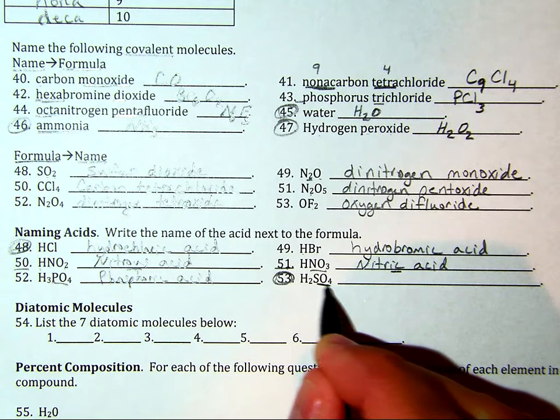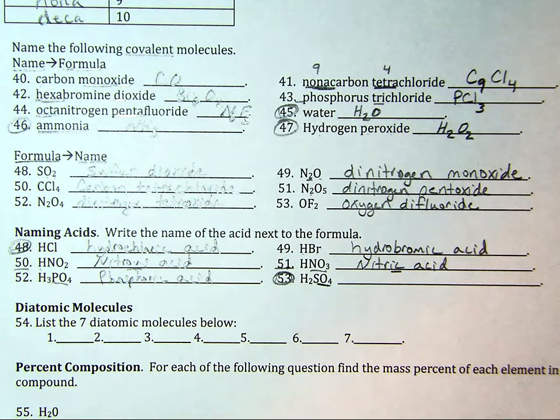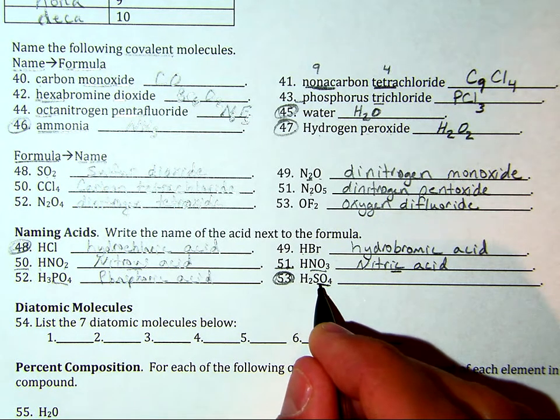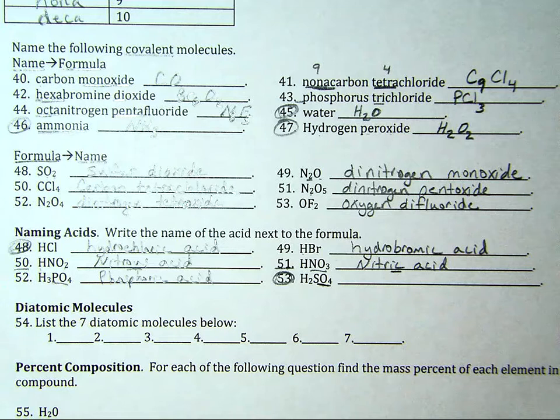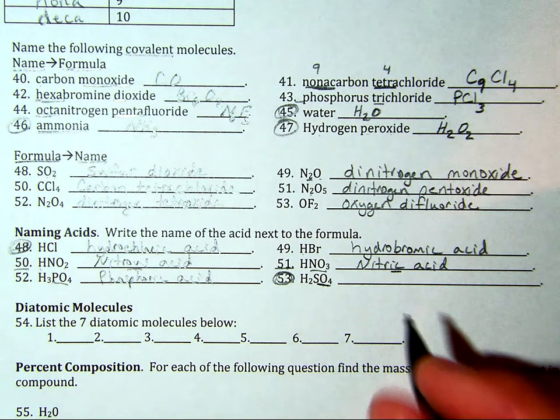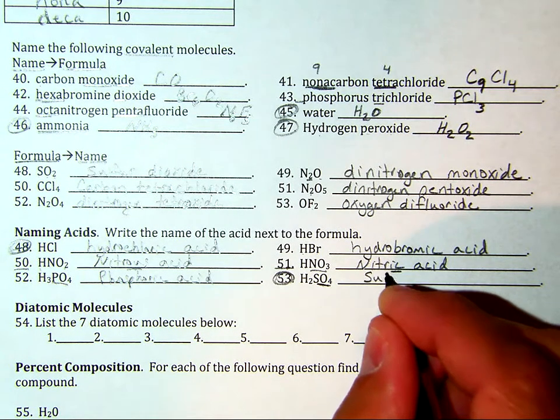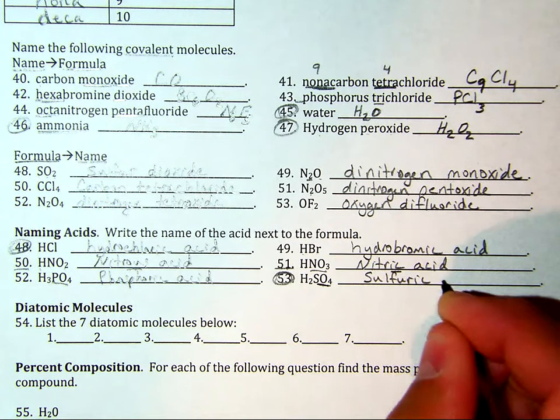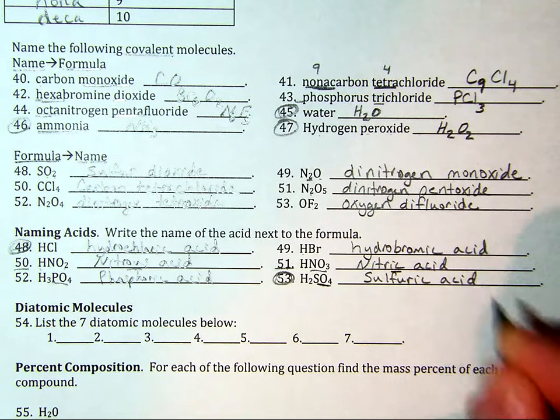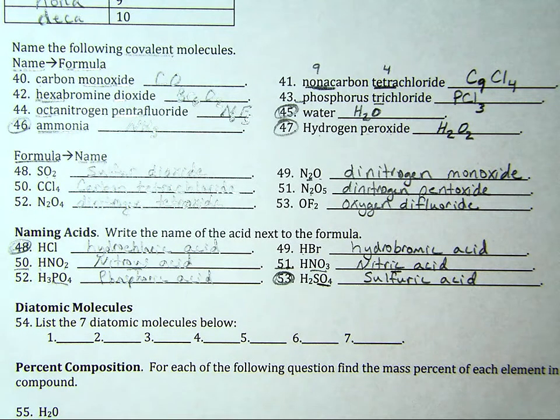H2SO4. It's got a polyatomic ion sulfate in there. And so ate, the suffix ate, goes to ic. So this one's called sulfuric acid. Very common acid there.